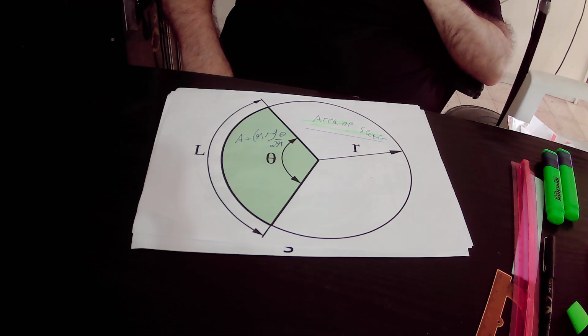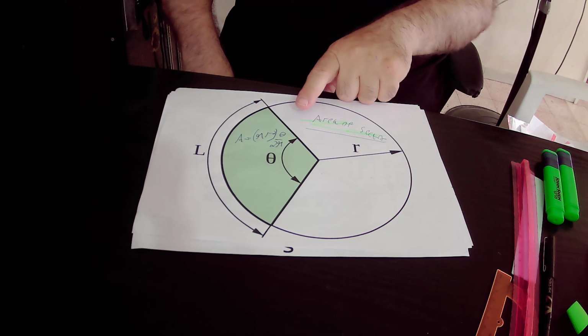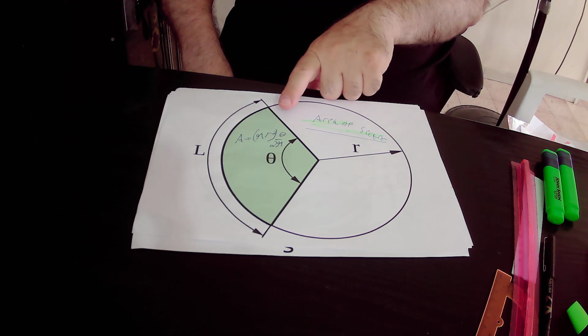And then we have to multiply that ratio by the area of the entire circle.